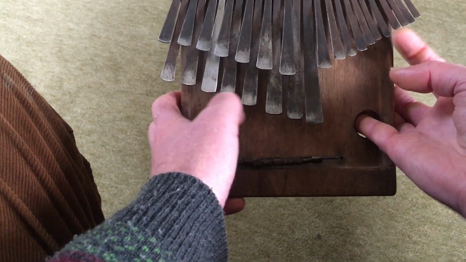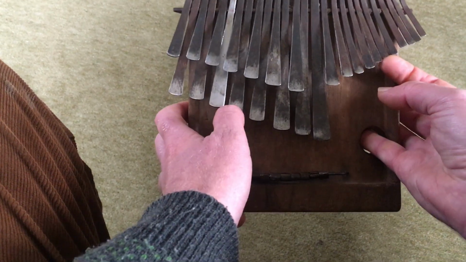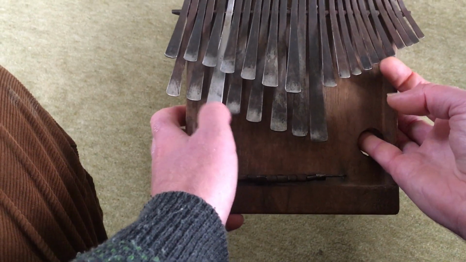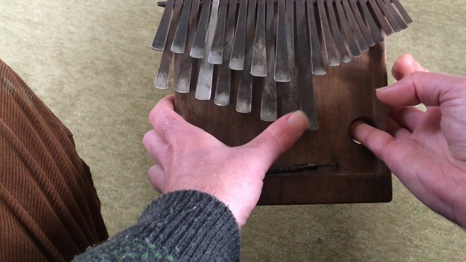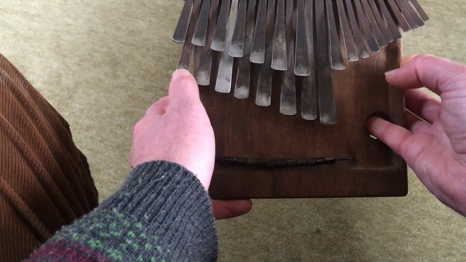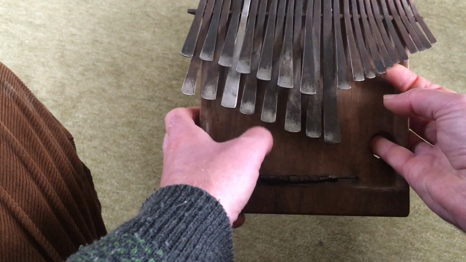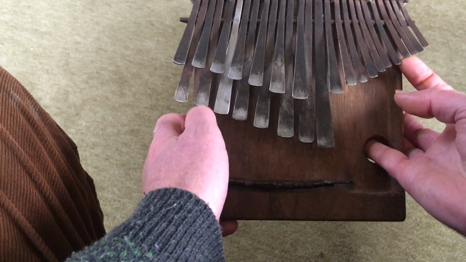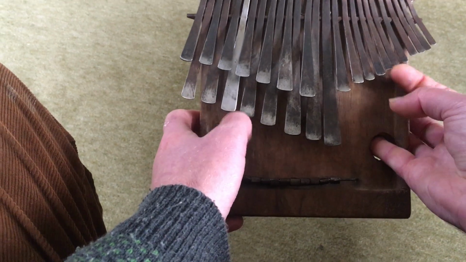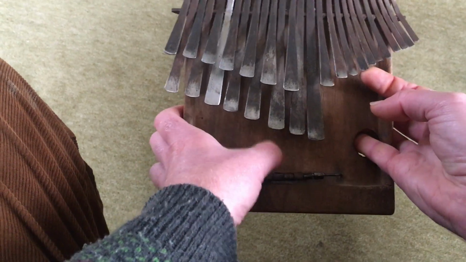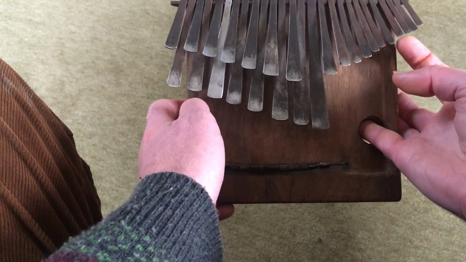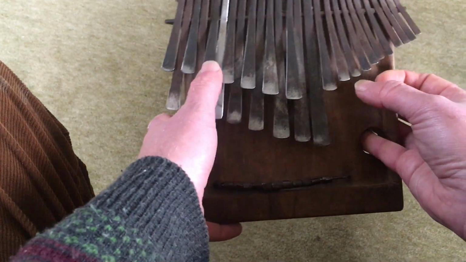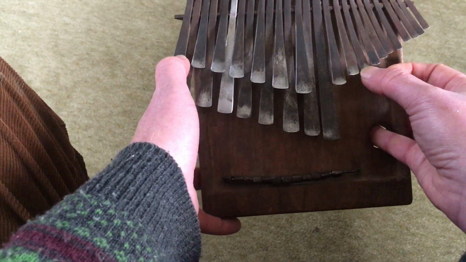Oops, sorry. Nice. So if you don't have that low note 2, let's pop it up here. From our previous videos, you'll already know now that we can play octave pairs if we wanted to, something like this.